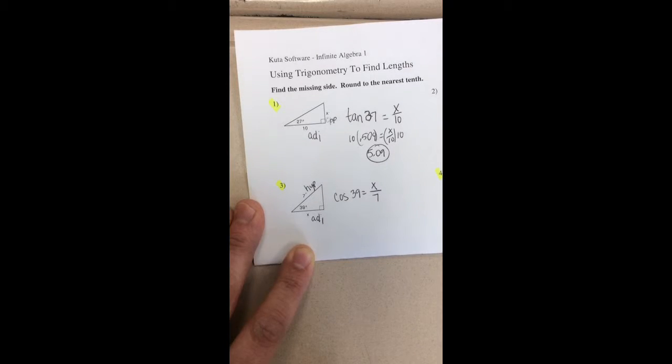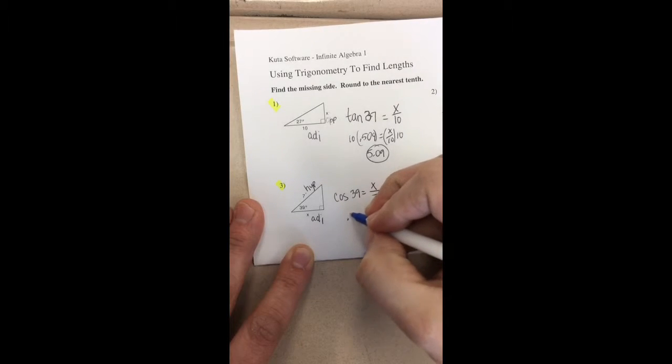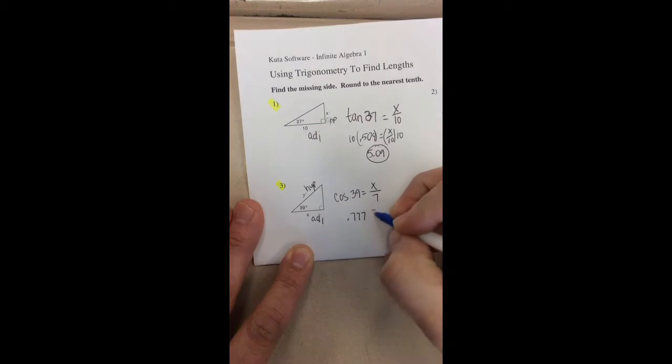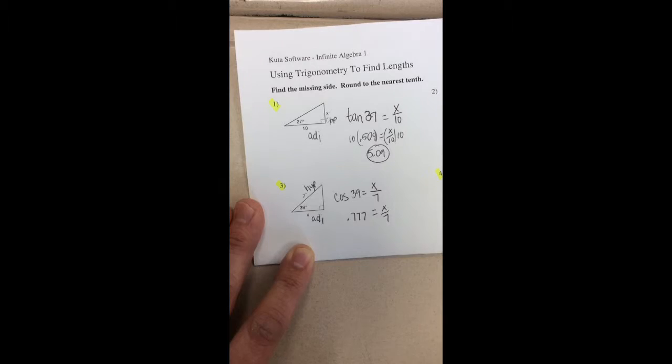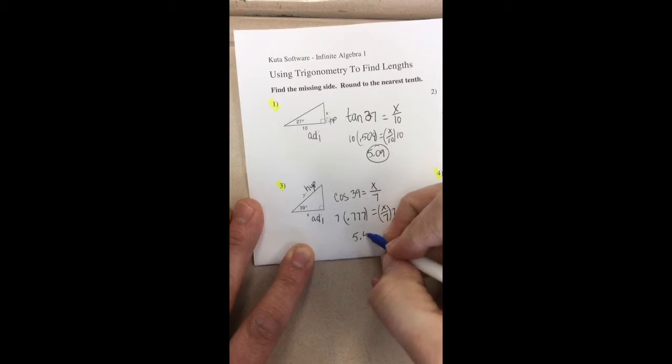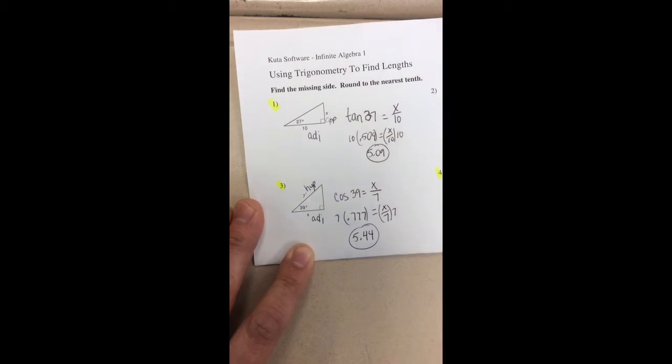Let's figure out what cosine of 39 is. If I plug that in the calculator, I get about 0.777 equals x over 7. To solve for x, again, I'm going to multiply by 7 on both sides. 0.777 times 7 gives us about 5.44, or 5.439, either way.